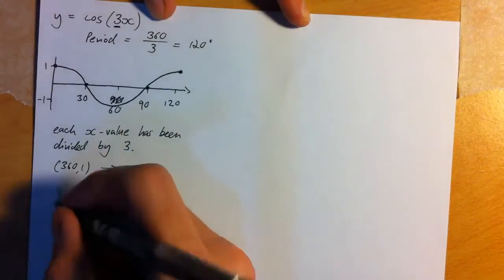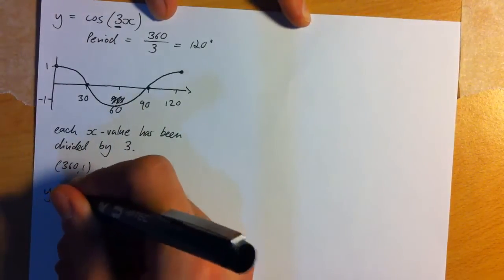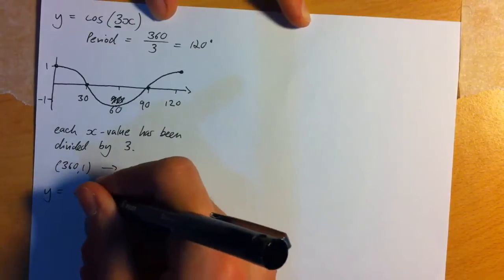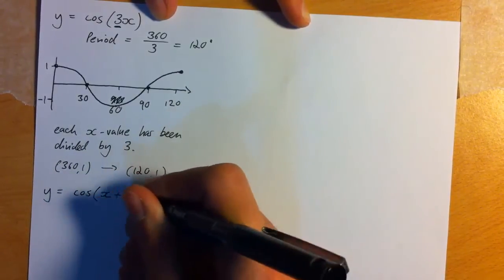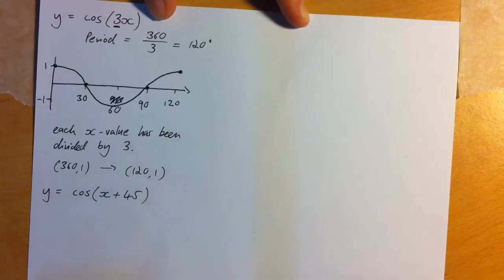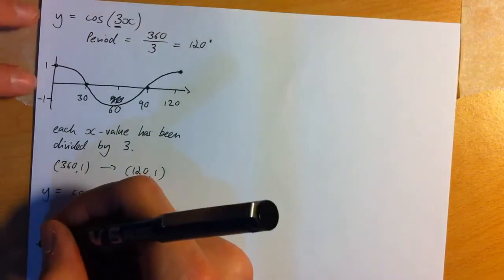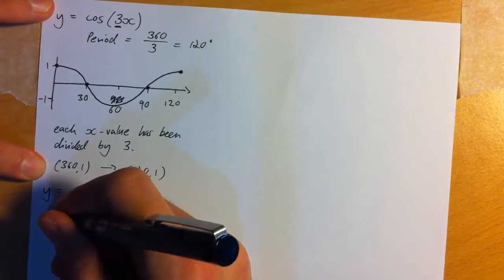The last one that I want to go through is y equals cos of x plus 45. So that's where you've added a number inside those brackets. Okay, so let's have a look at what this graph looks like.